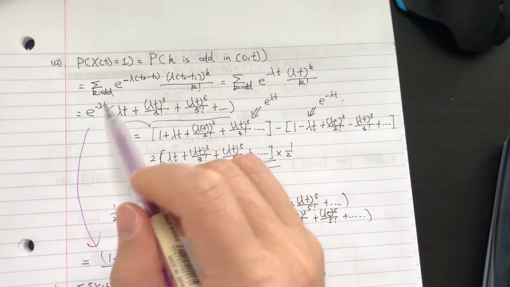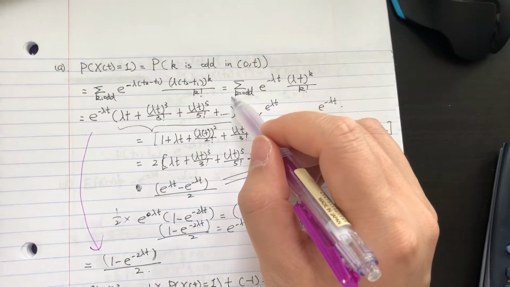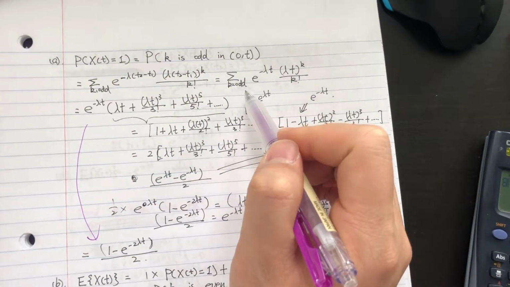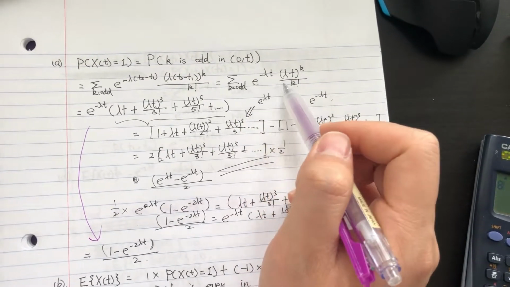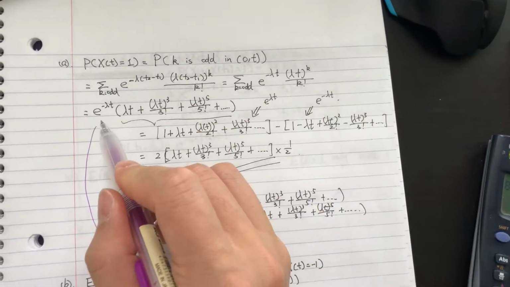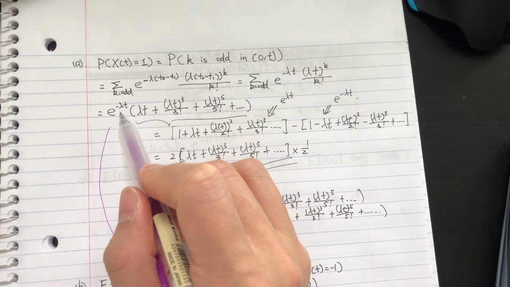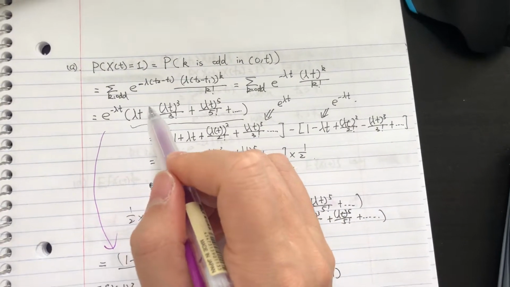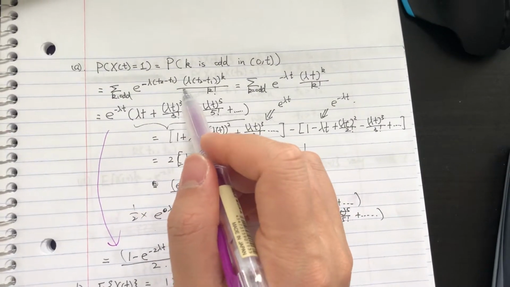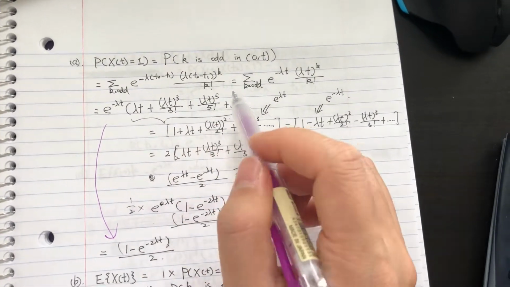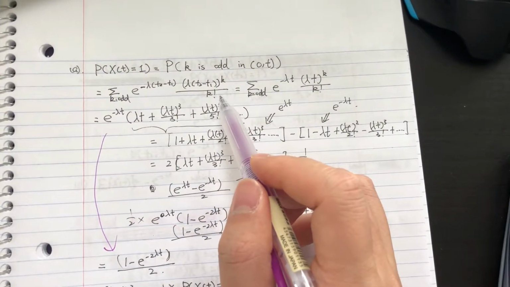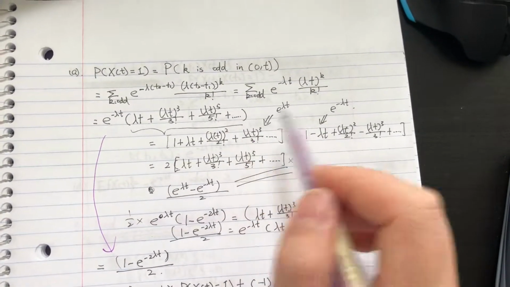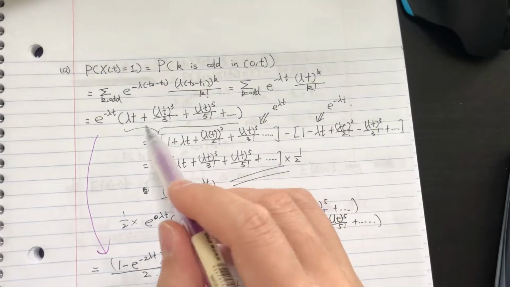We open up the sum; because k is odd, it is 1, 3, 5 and so on. So it is equal to e to the power of minus lambda t times, in the bracket, lambda t plus (lambda t) to the power of 3 divided by 3 factorial plus (lambda t) to the power of 5 divided by 5 factorial, and so on.